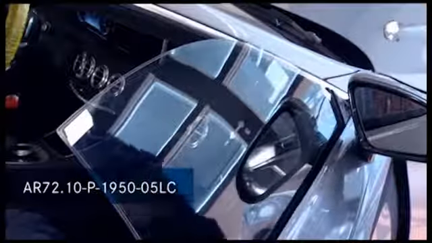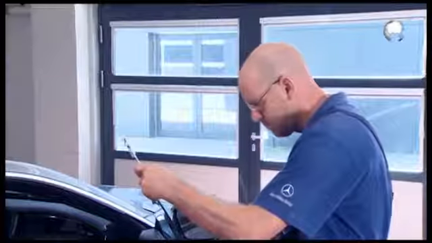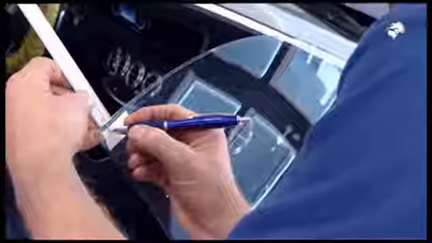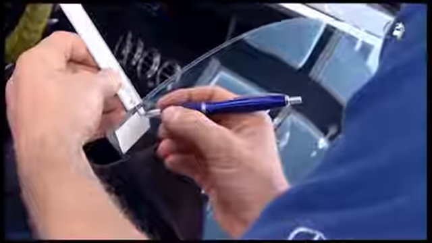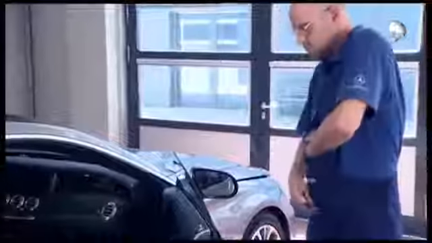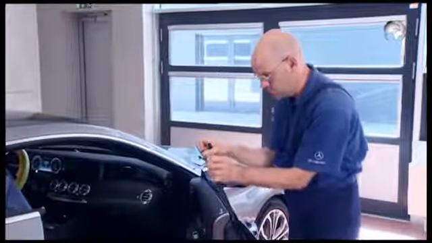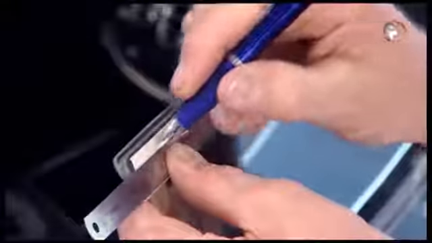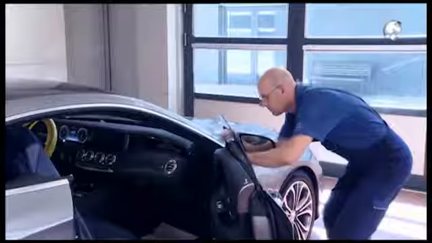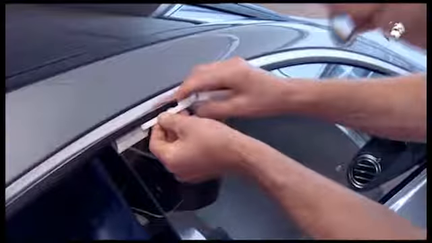In this VIS document, you'll also find the values for the marking lines. Make these as described on the tape. Then close the front door and measure the distances between the marking and the seal. The exact distance can be found in the corresponding VIS document.